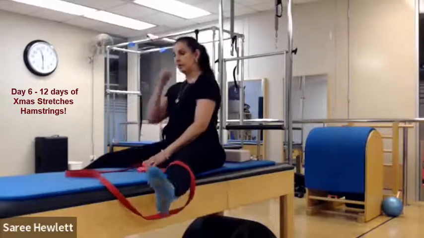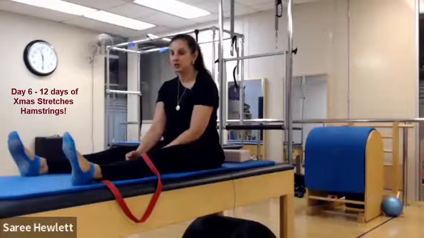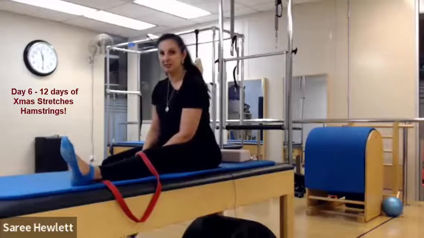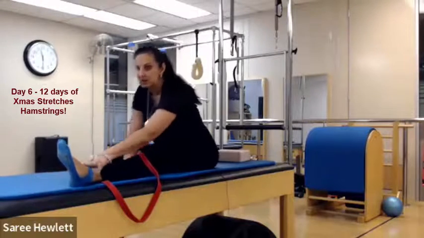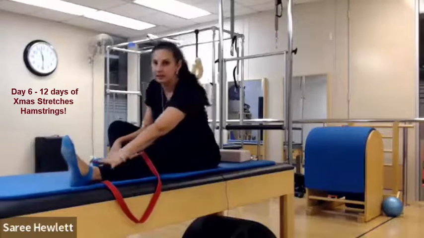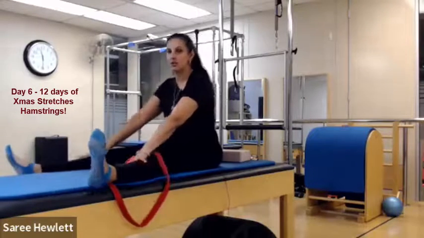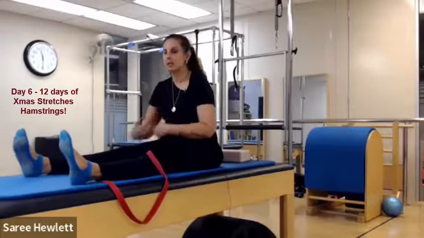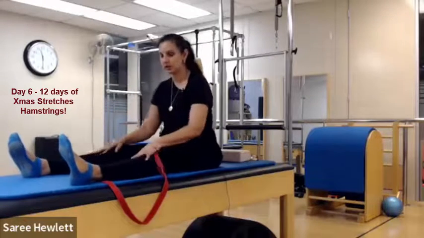Okay? So they're two relatively easy ones to do. You could do it up on a table like I am and hang the leg. You could do it on the floor and reach. You can do it straddled and reach. So those ones would be your seated long stretches.